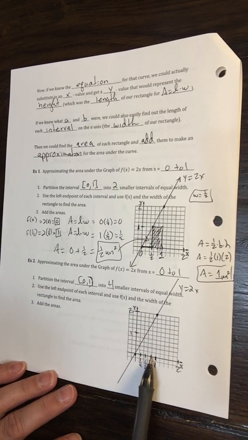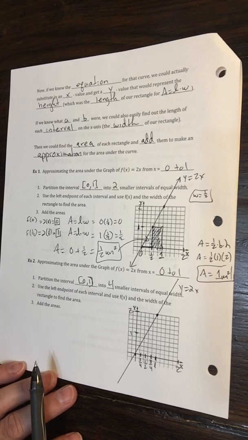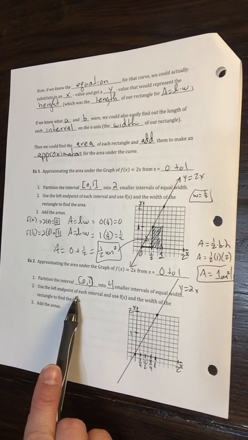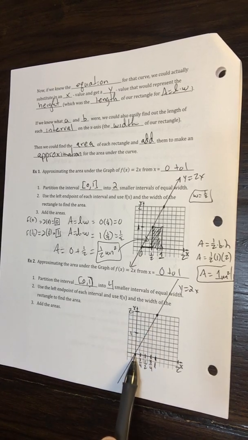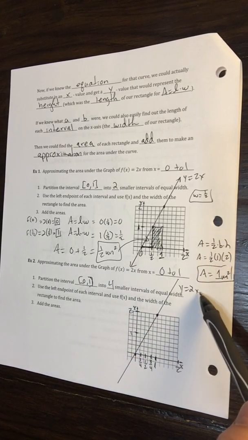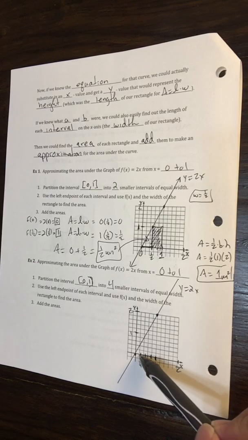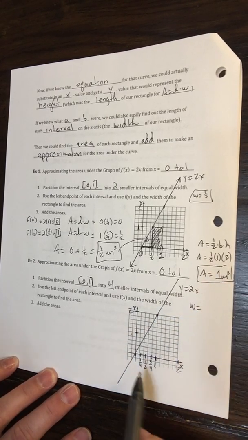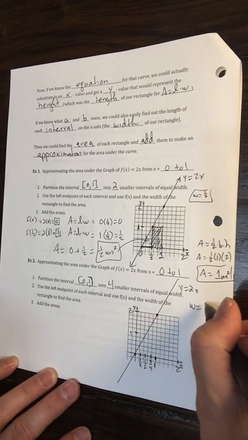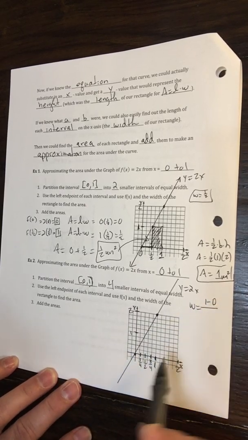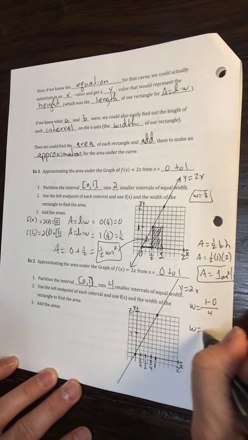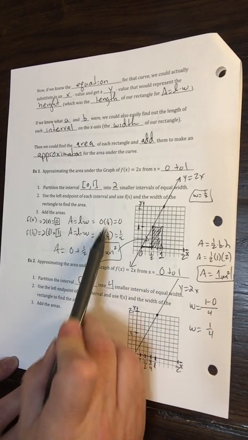But now I've got a couple more left endpoints, and let's see how much closer we get. Use the left endpoint, put the left endpoint in for x, put it in this function, multiply by 2 and get a y value. That will be the length of the rectangle. Now the width of the rectangle this time: it starts out from 0 to 1, so I go 1 minus 0 to get that length, which is just 1. But I divide it by 4, and so this time the width isn't going to be 1/2.